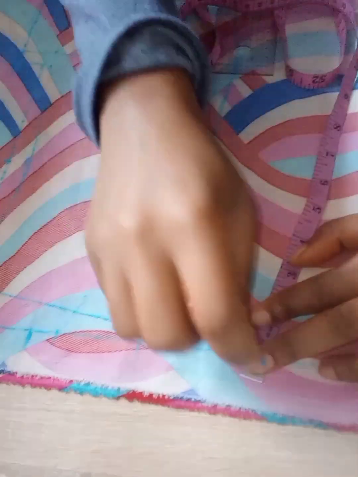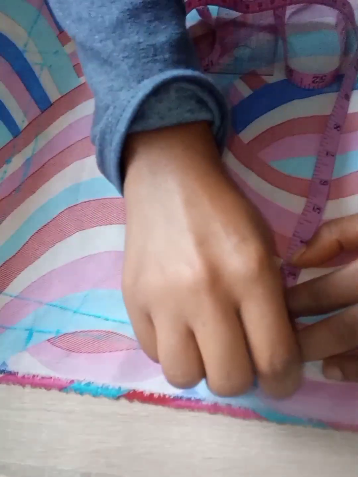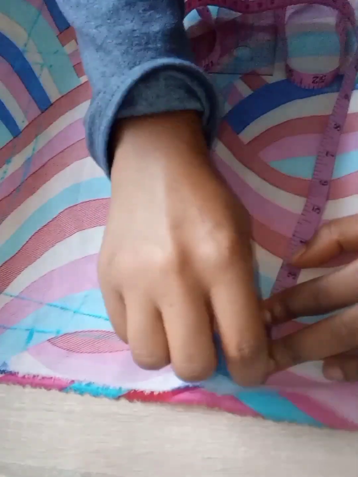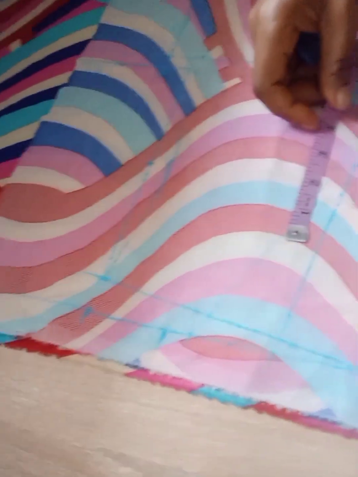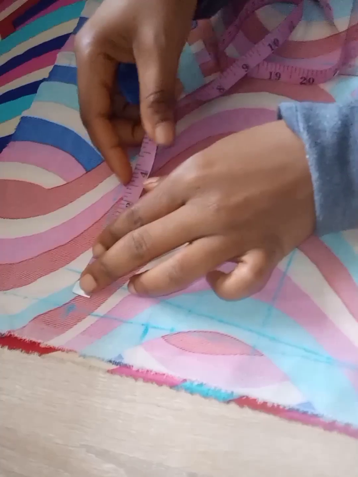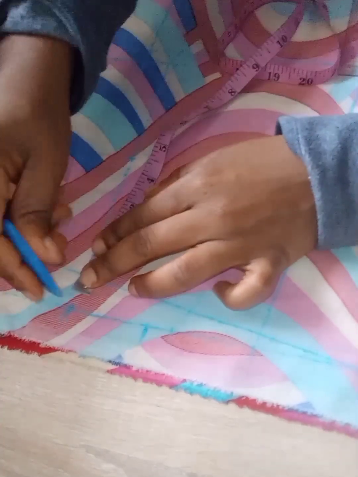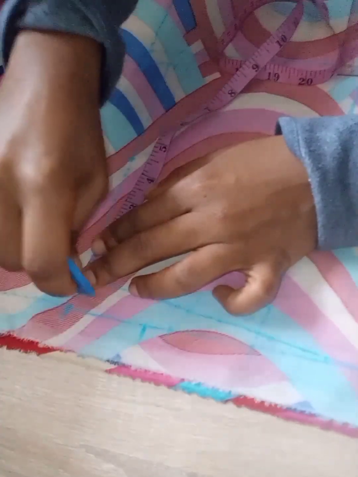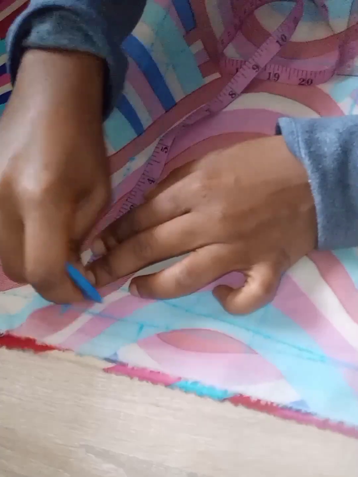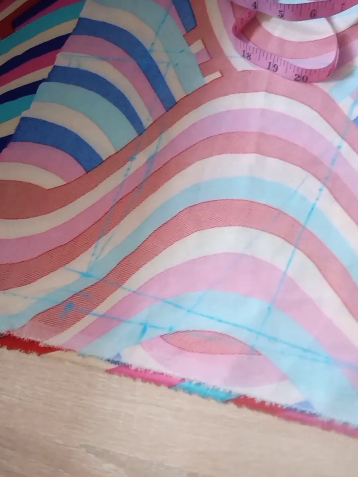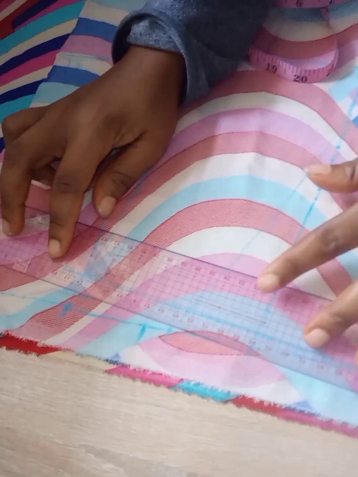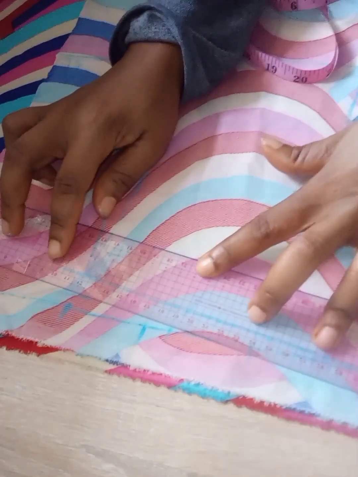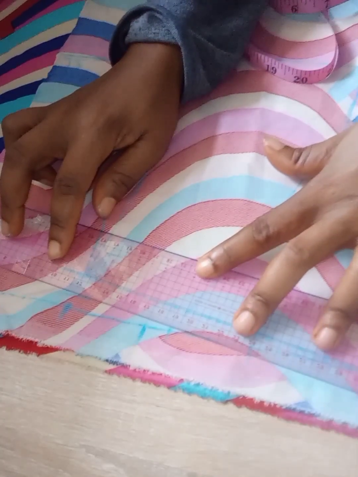So placing my tape here, I'm going to measure ½ inch upwards. Then also placing my tape here, I'm going to measure ½ inch upwards. Then I will connect the 2 points using a straight rule like this.